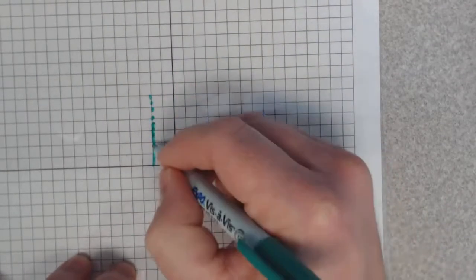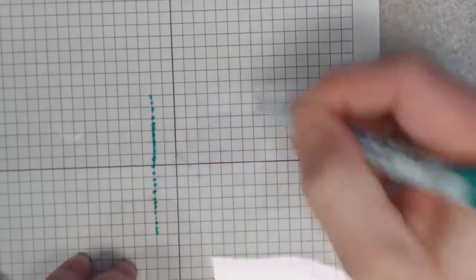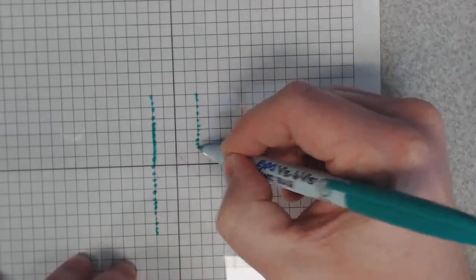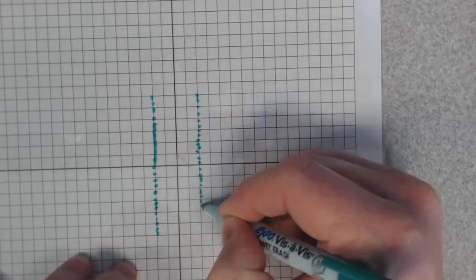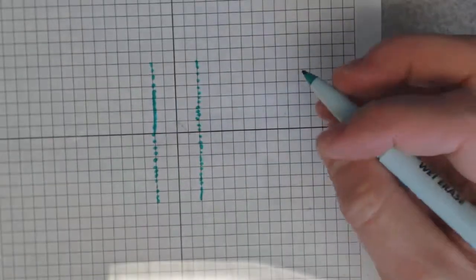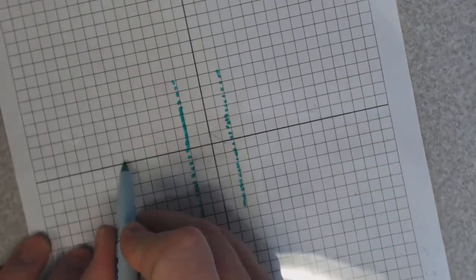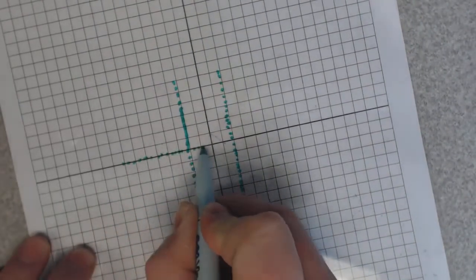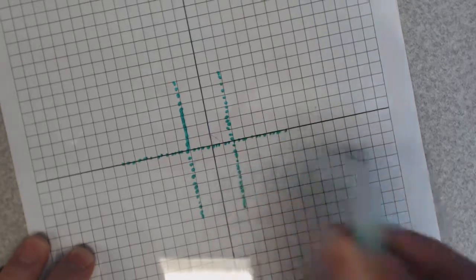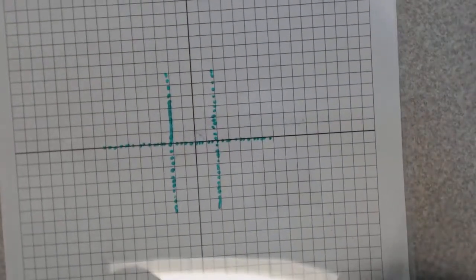At x equals 2 and -2, there's these. I'm not going to put a solid line in. They're supposed to be dotted lines. Okay, so there's my vertical asymptotes. Then I have a horizontal asymptote at y equals 0. Okay, now I have to draw the graph in.